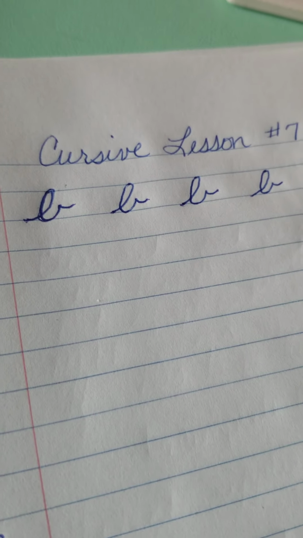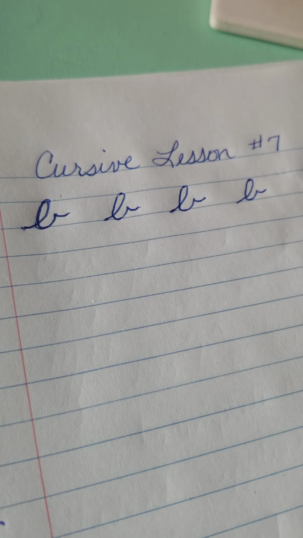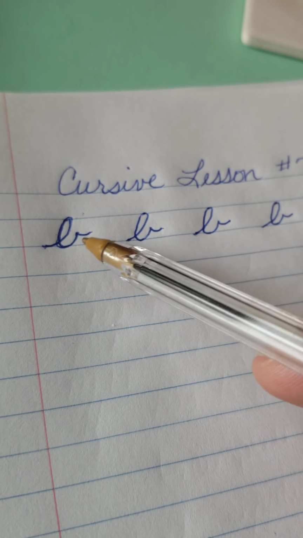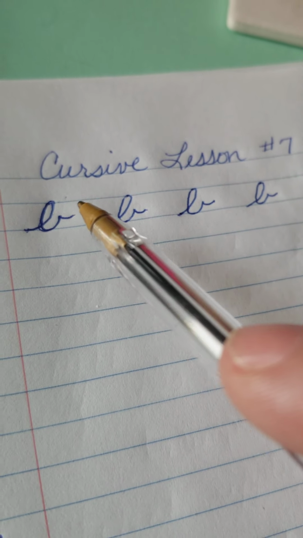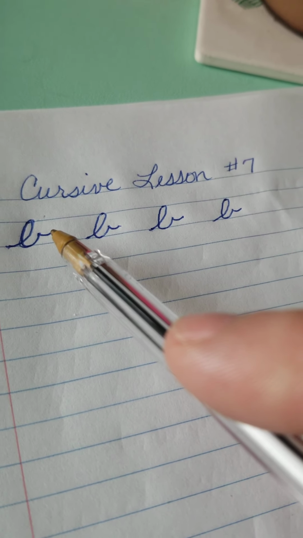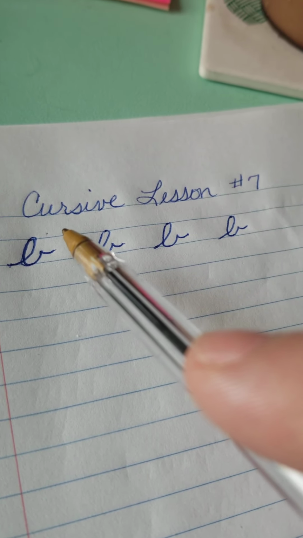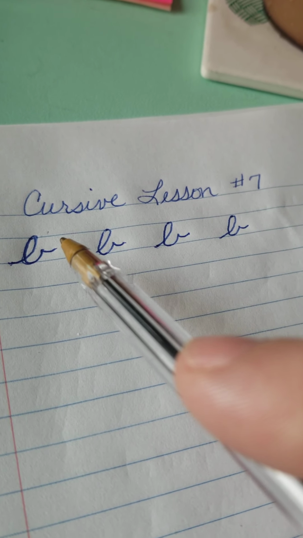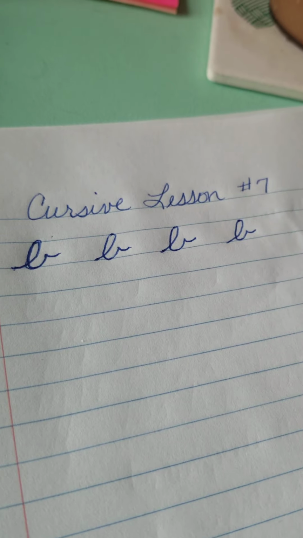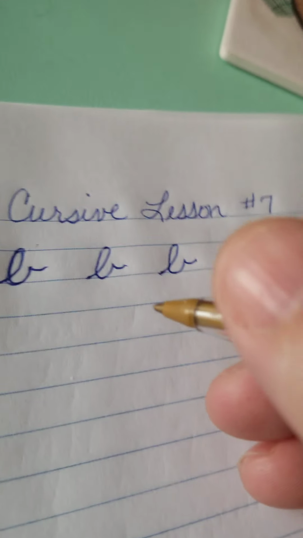All right, now let's see how it connects to that next letter. As we talked about, it's one of those that makes a shortcut. So our shortcut letters are B, O, W. I can't remember the others, but we might as well write B-O-W.